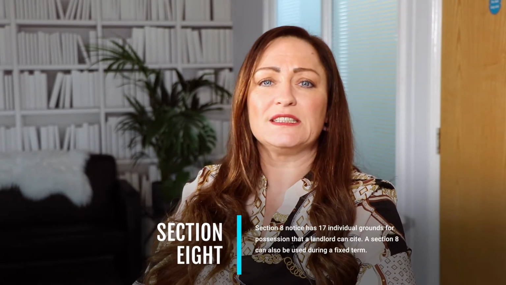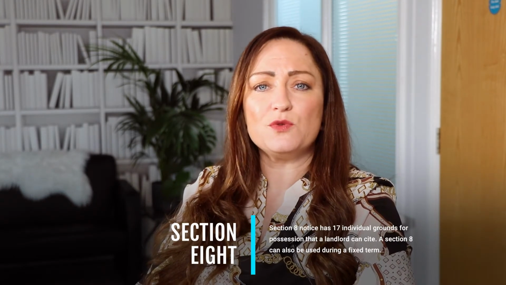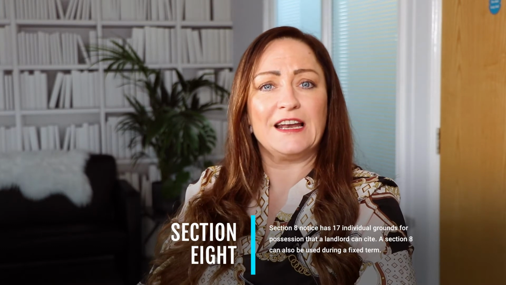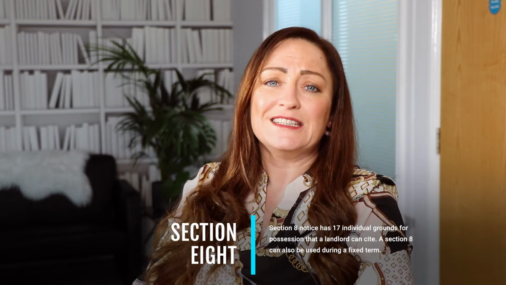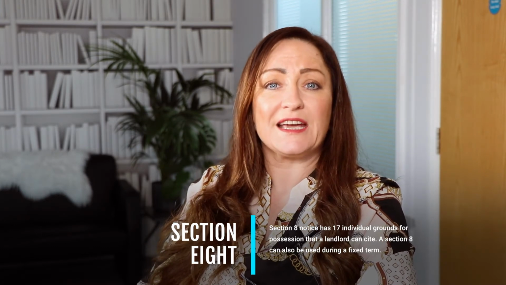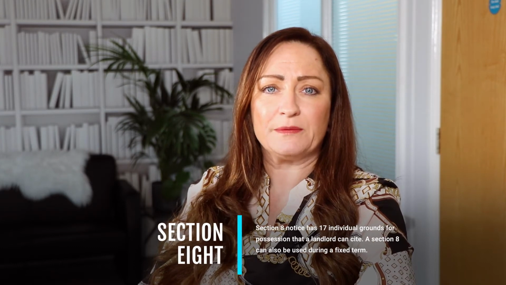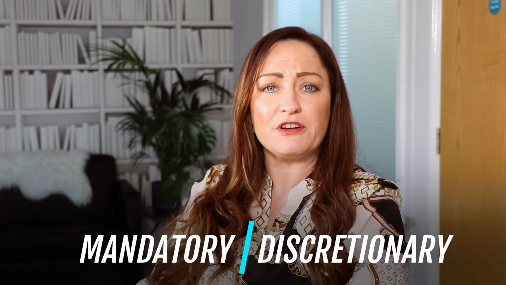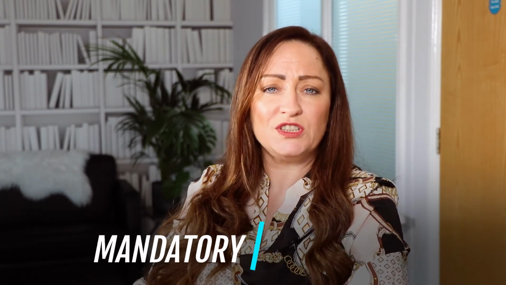The other notice that landlords can use to gain possession of their property is a Section 8. Section 8 notice has 17 individual grounds for possession that a landlord can cite. Section 8 notice is a notice that can be used during a fixed term. The grounds for possession are separated into mandatory grounds and discretionary grounds. Grounds 1 to 8 being mandatory and 9 to 17 being discretionary.